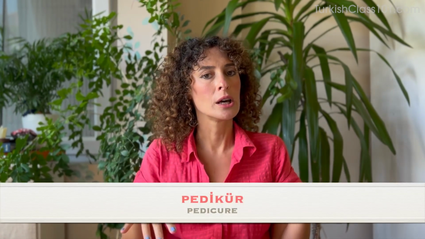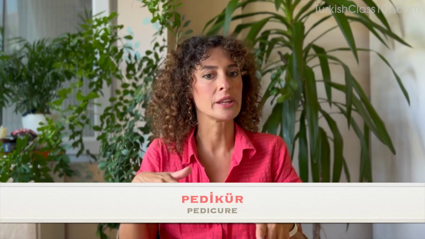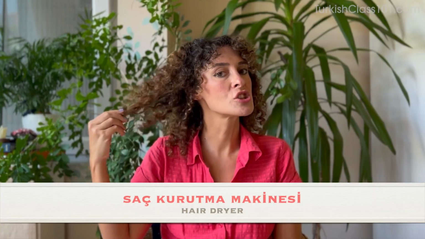And manicure is like a cosmetic treatment for the nails, but the hand nails. And pedicure is for the feet and nails, okay? And saç kurutma makinesi, hair dryer, saç kurutma makinesi. This is a hair dryer.